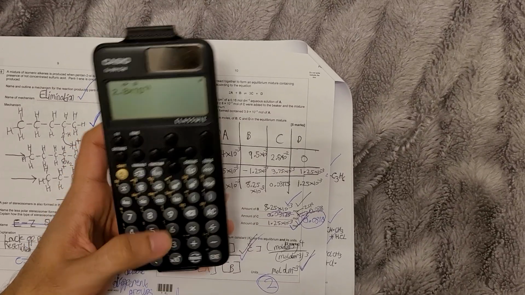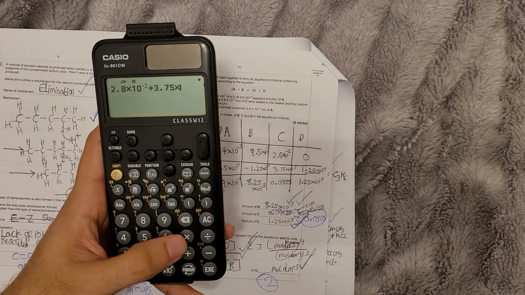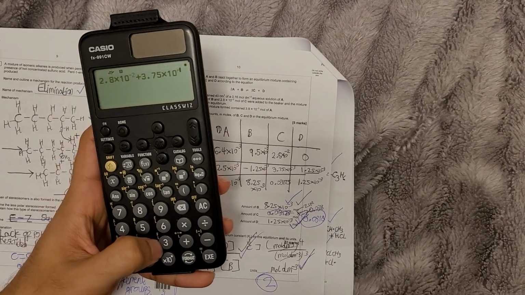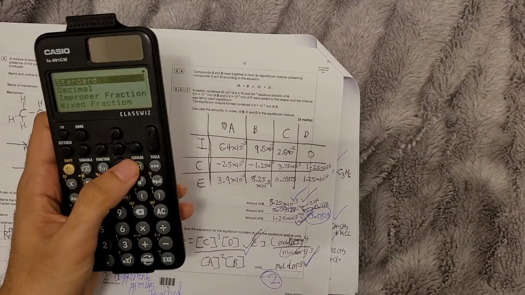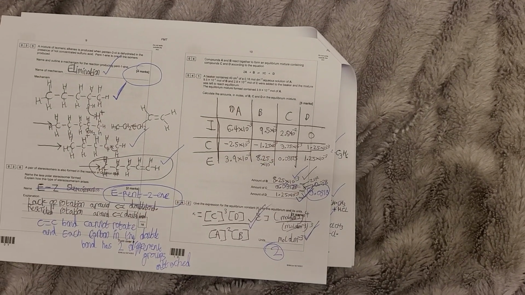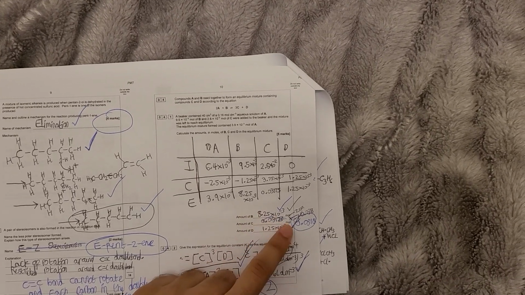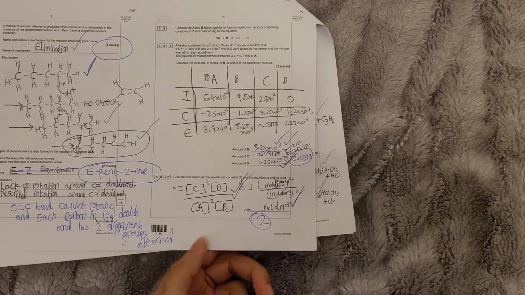Yeah, you add 3.75 times 10 to the minus 3. Subtract one side, add one side. You get the moles, and make sure you give it to 2 or 3 significant figures.